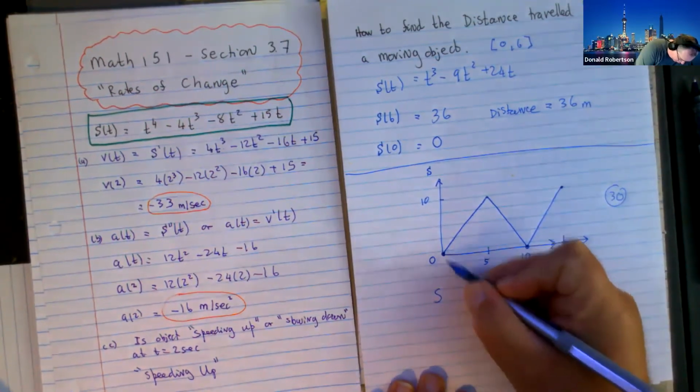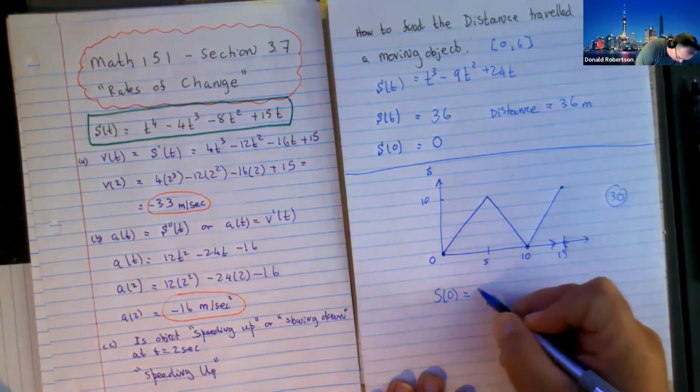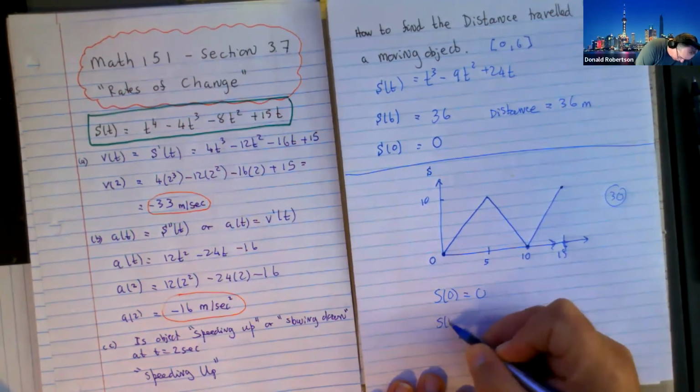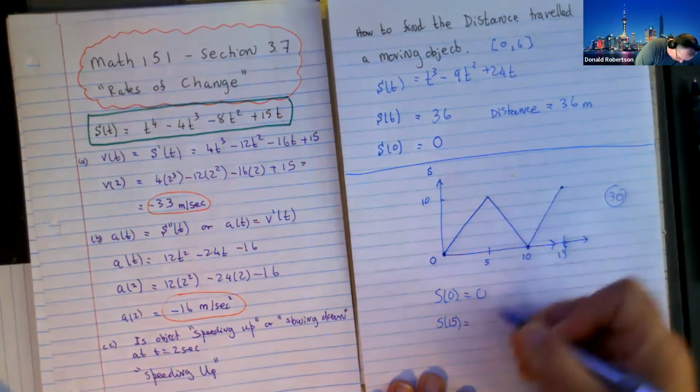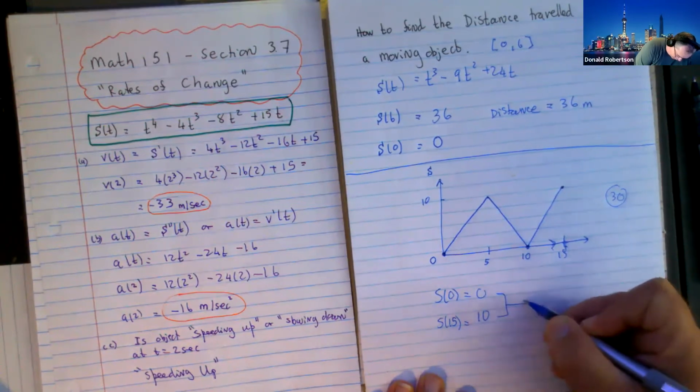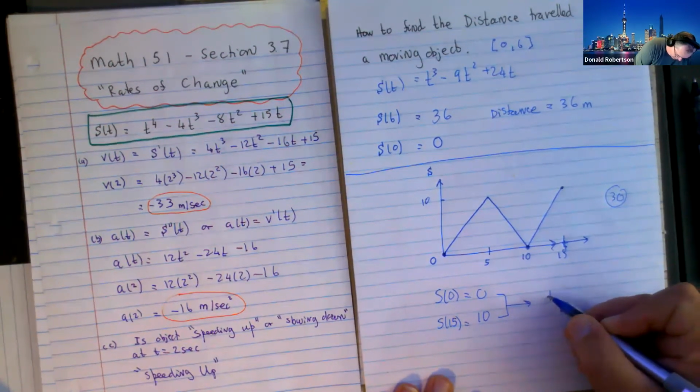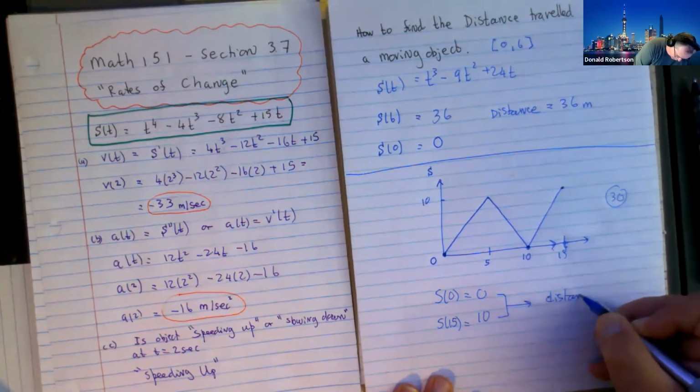The position of this object at time 0 was 0. The position of this object 15 seconds later is 10. Do you notice that if you subtract those, you will get the wrong answer for how far you have walked?